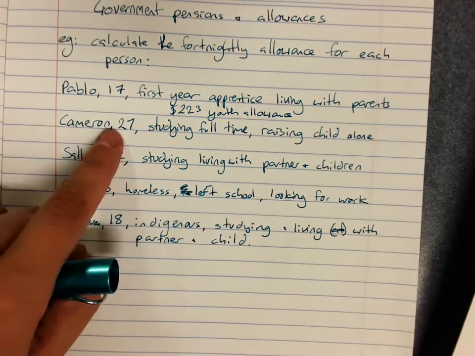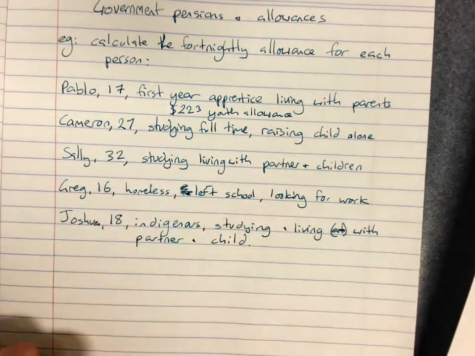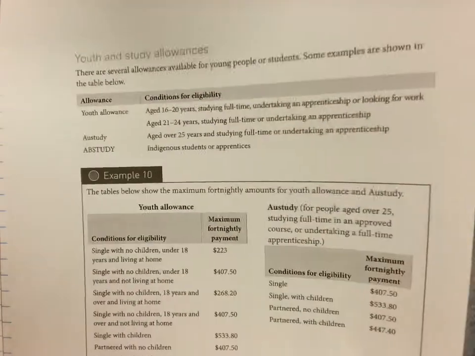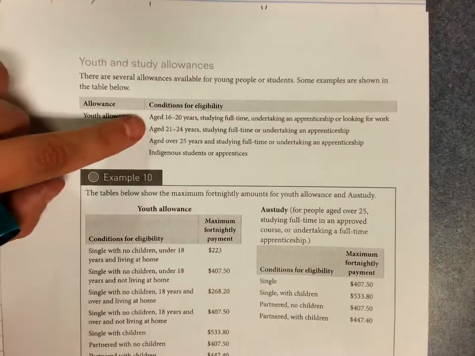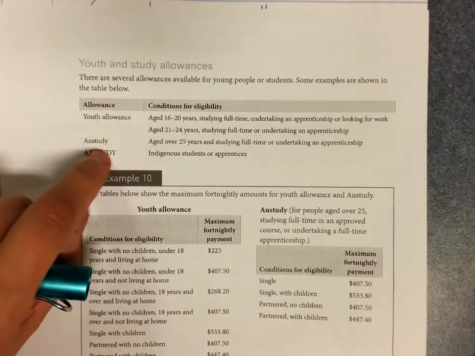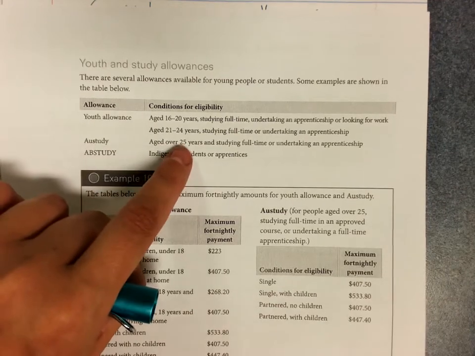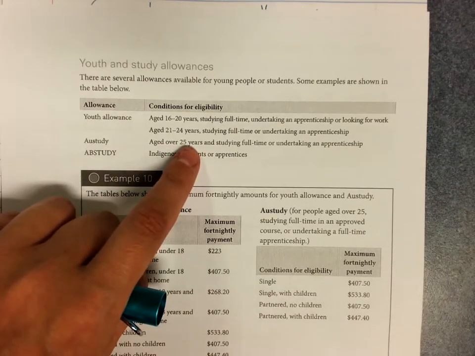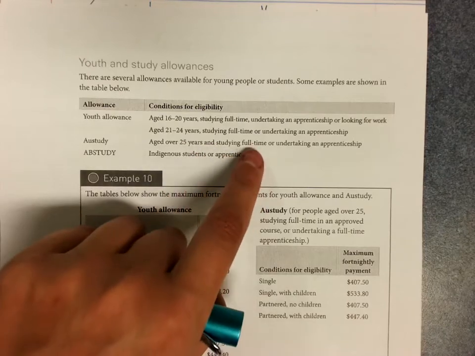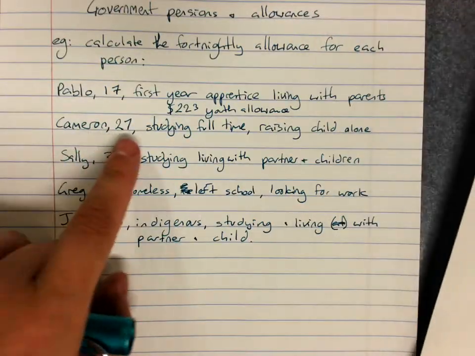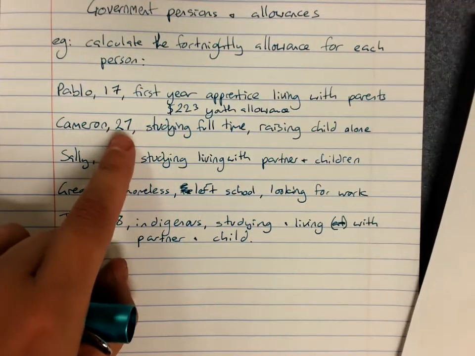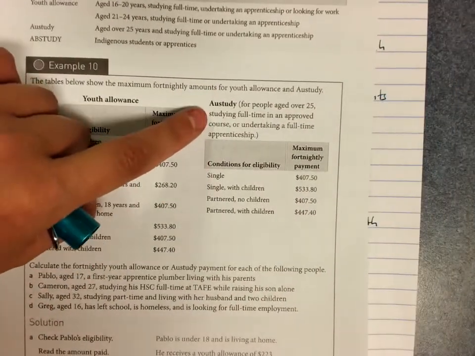Cameron, who's 27 and studying and raising a child alone. So, firstly, we check our conditions for eligibility. Oz Study is the only one he comes into with his age class here, and studying full-time or an apprenticeship. So, aged over 25, studying, yes, we can go for Oz Study.